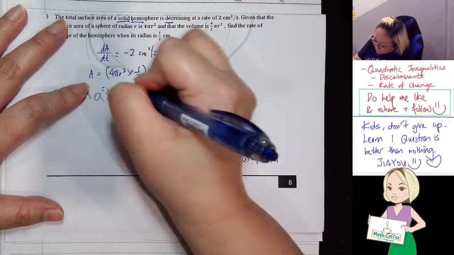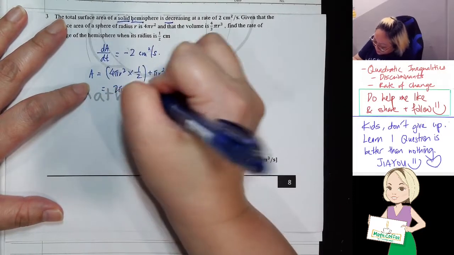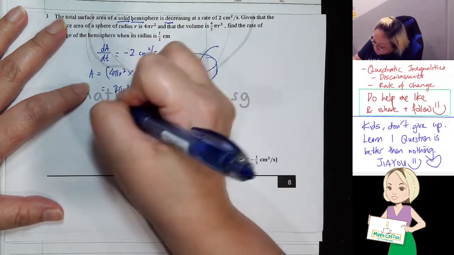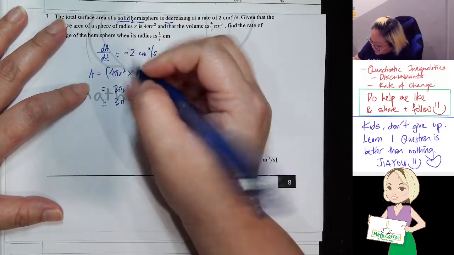So to simplify, 2 pi r square plus pi r square is equals to 3 pi r square.